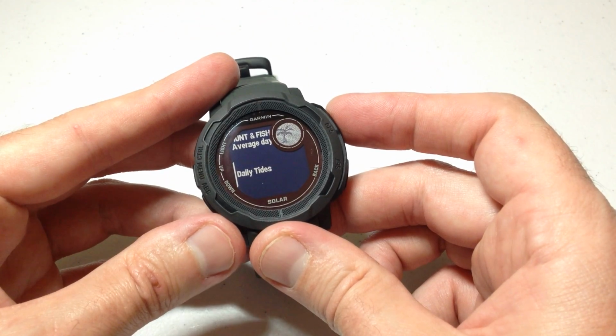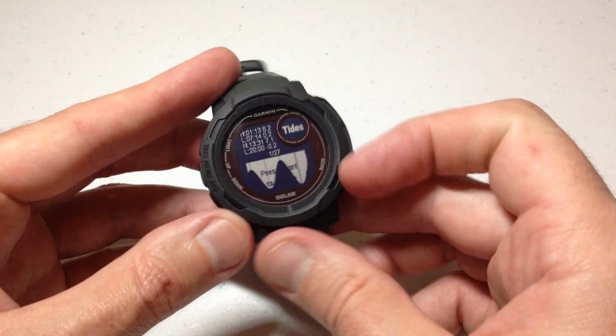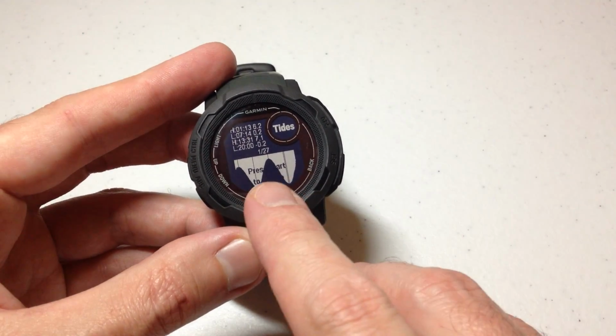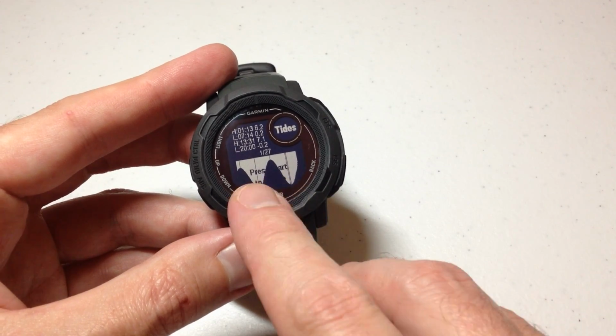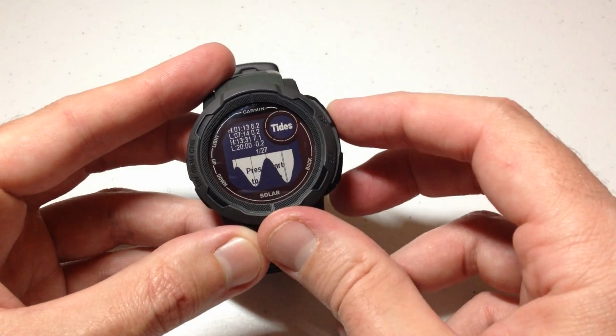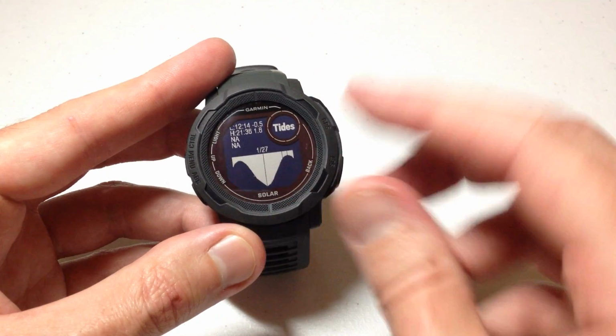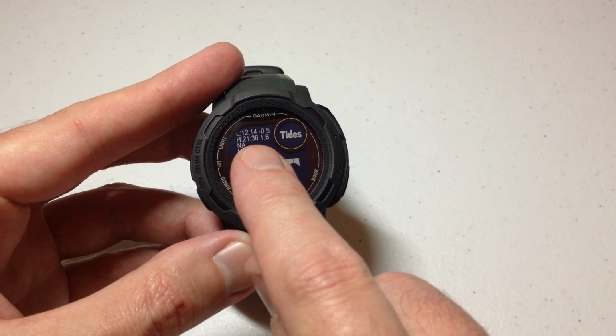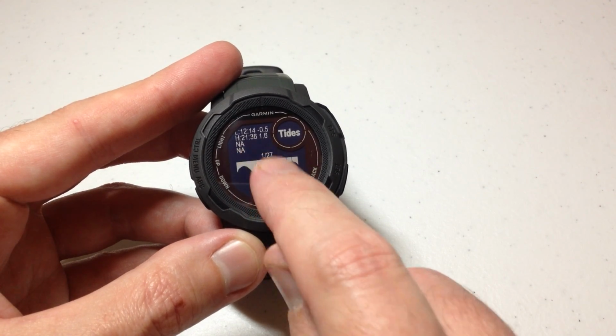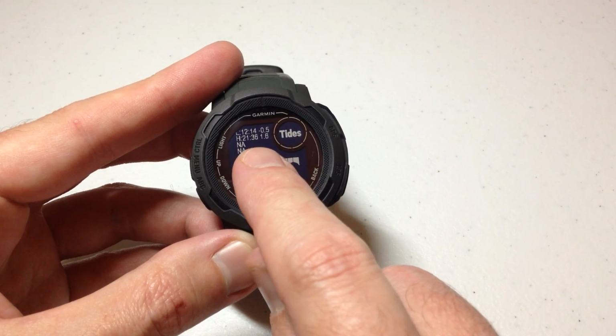Daily Tides is what it was called. When I go to that glance, you'll notice it's not very good. I think it says press GPS to start. It's blocked because of the tide here. If I press start though, it pulls in information, and what it's showing me is, I believe, the next occurrence of low tide and high tide.